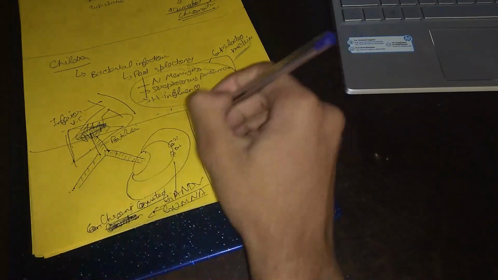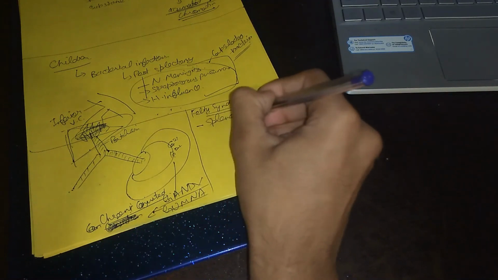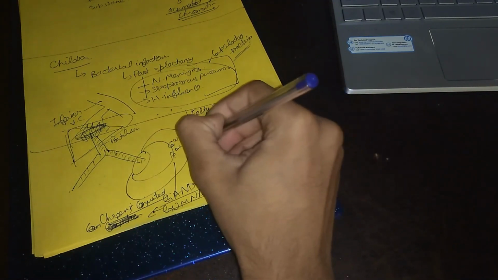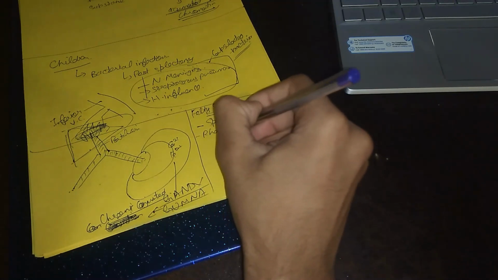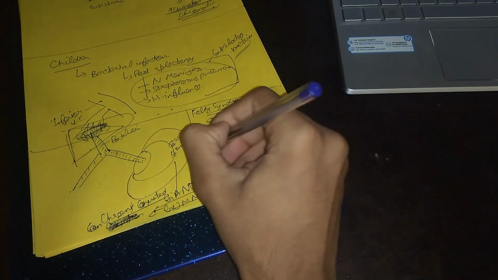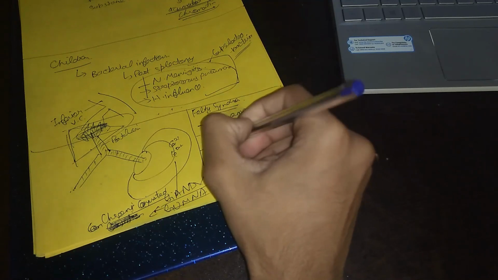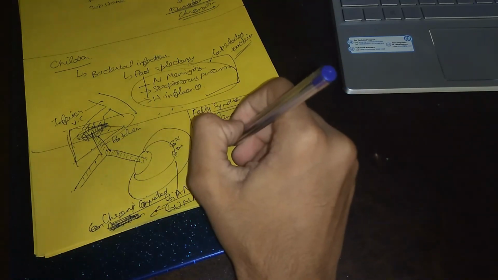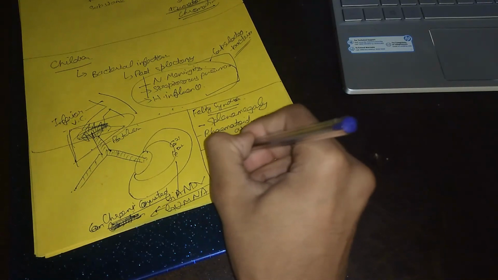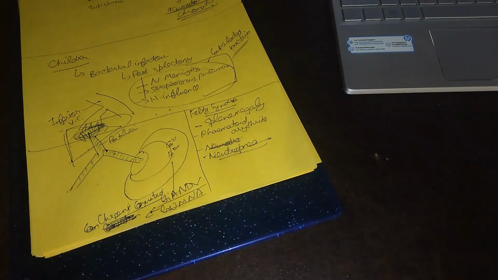I will write here the features: splenomegaly, rheumatoid arthritis, neutropenia. These are the white blood cells, granular cells, and neutropenia is a decrease in them.